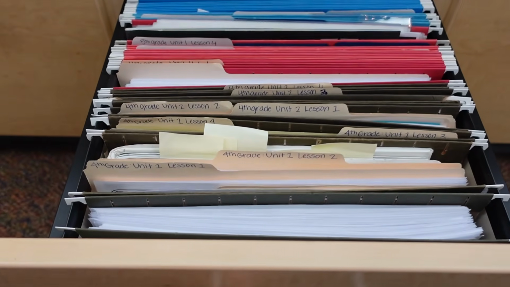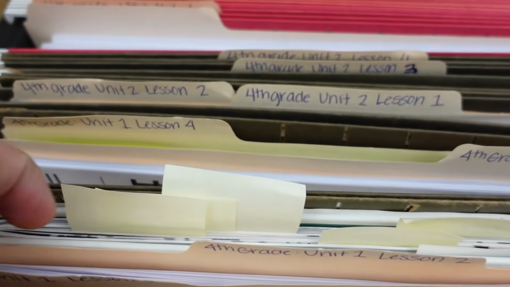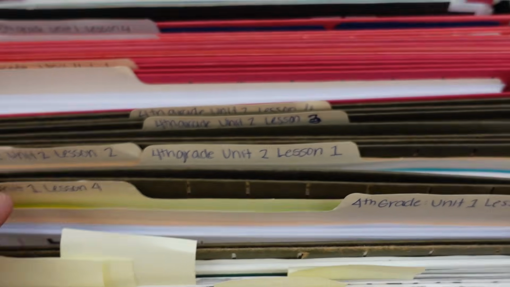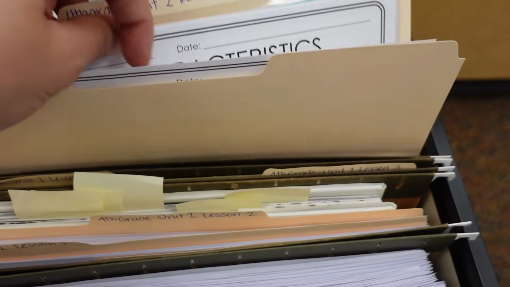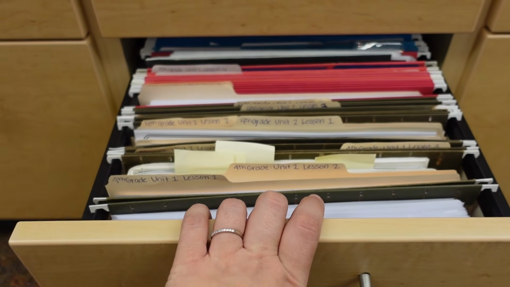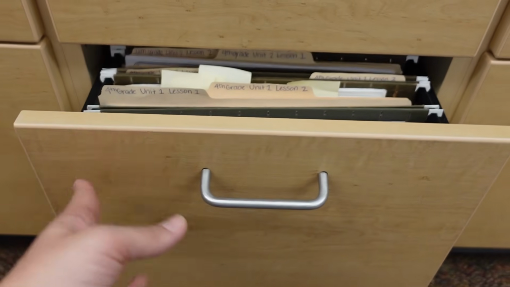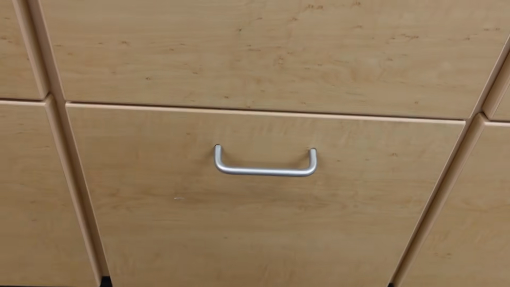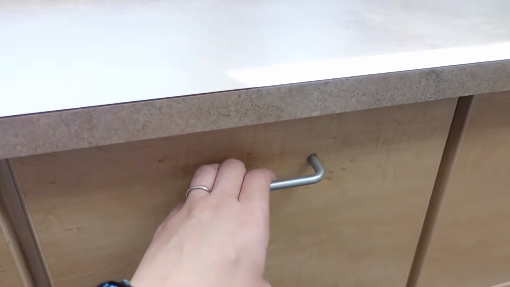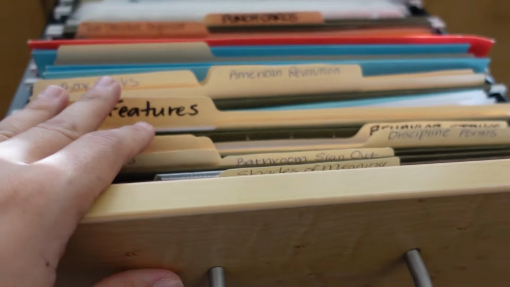So I have my units organized by the grade, the unit number, and then the lesson number so that I can pull it out and then access anything that I might need. So I can statements, organizers, I just keep pretty basic things, but I still have the digital copy. It just makes it easy for me to go and make copies if needed. So that's my units.